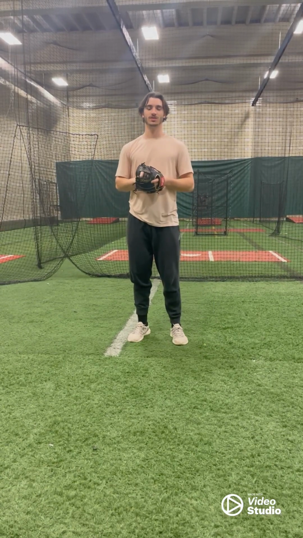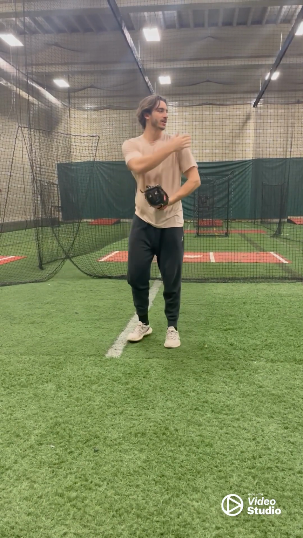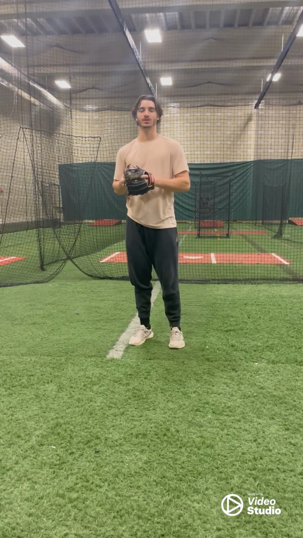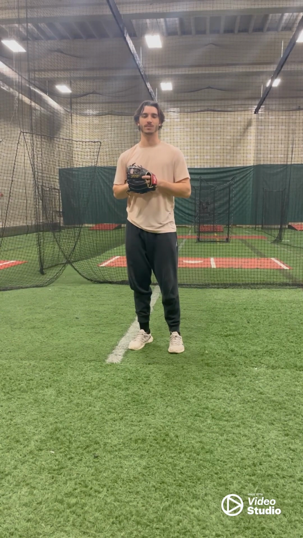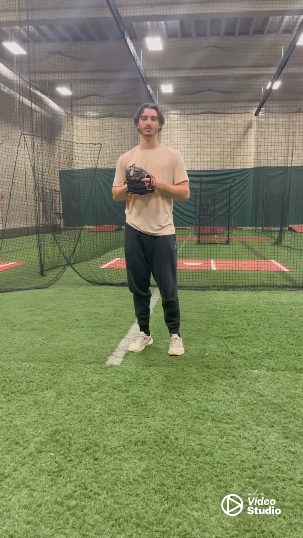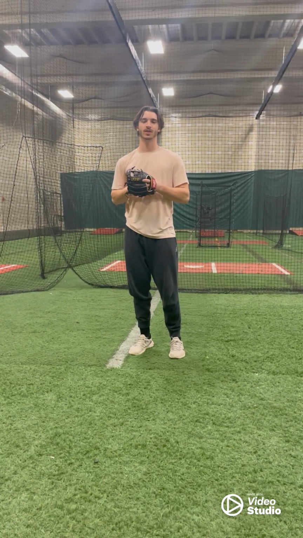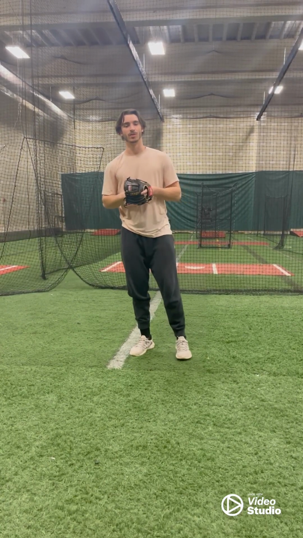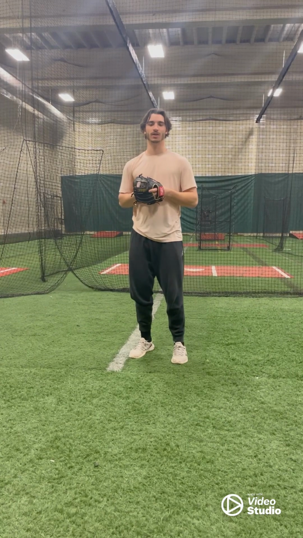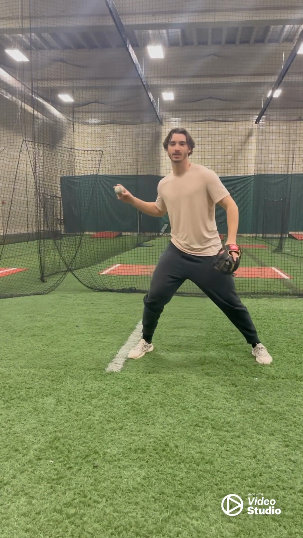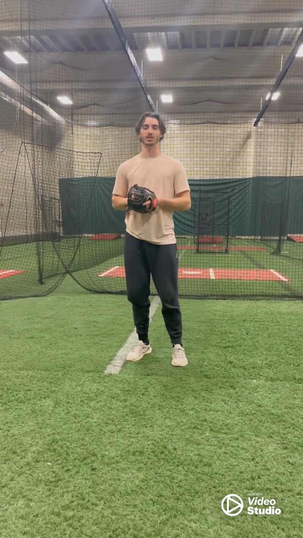In the associative stage, we really want to emphasize that our opposite shoulder is squared to the target and that we're getting more consistent with our reps and that they don't have to think about it as much every time they throw. We want this to become more automatic. In the autonomous stage, we really want to emphasize speed and power, getting a longer stride length, and making sure our movements are super consistent.